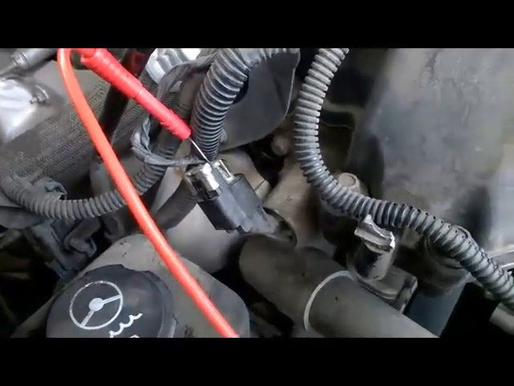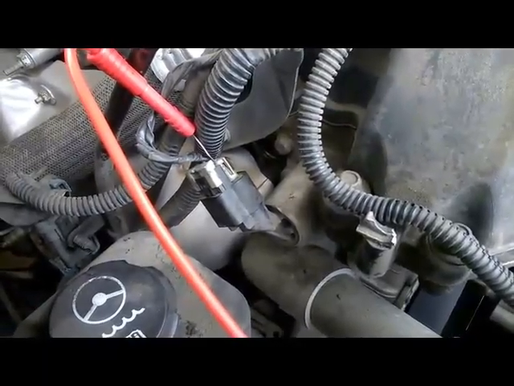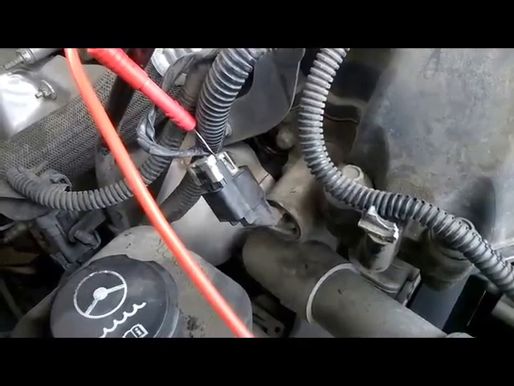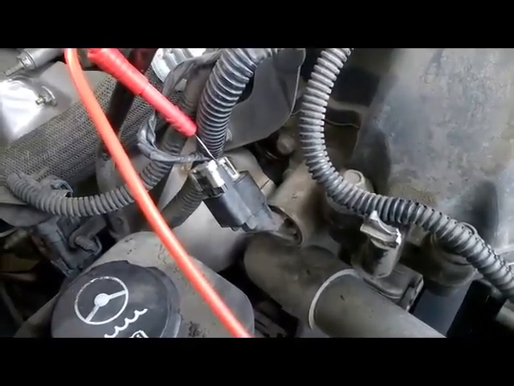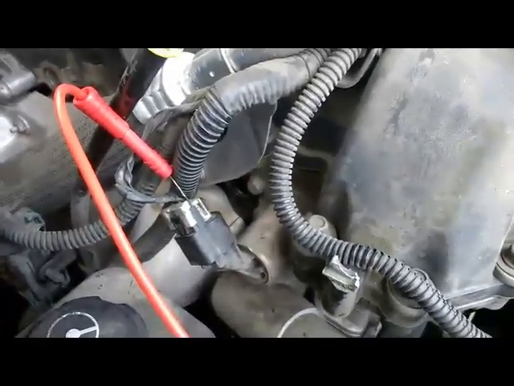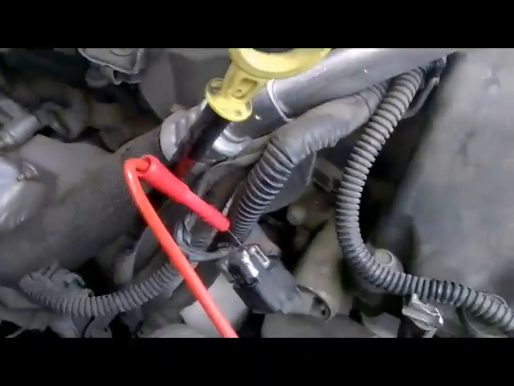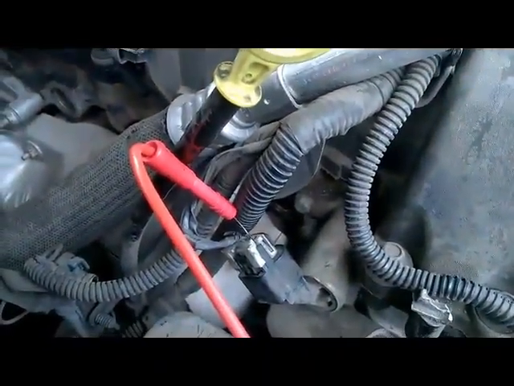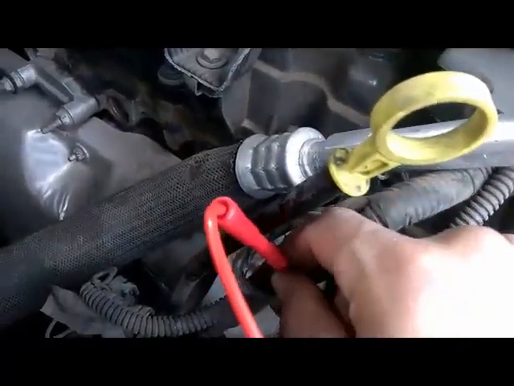I'm back probing the brown wire. So like I said, a power side switch with the key on engine off and the solenoid not being energized, it should be approximately 0 volts on both wires. So right now, with the key on engine off, our voltage is showing approximately 0 volts. So now I'm going to check the black wire, which is a ground wire.